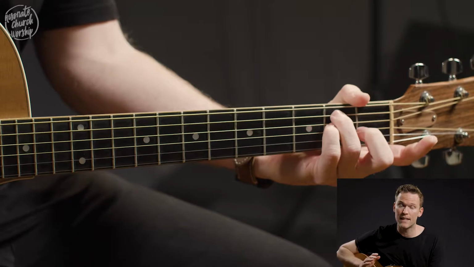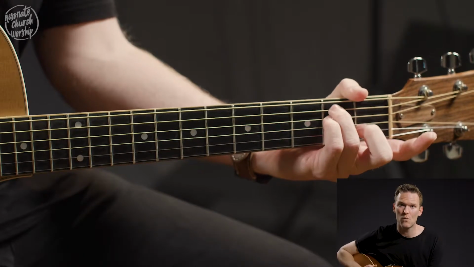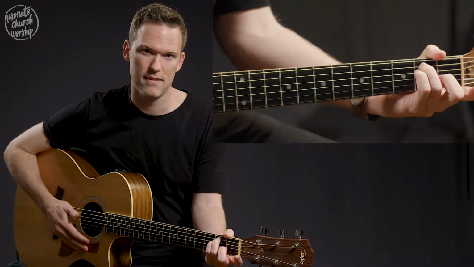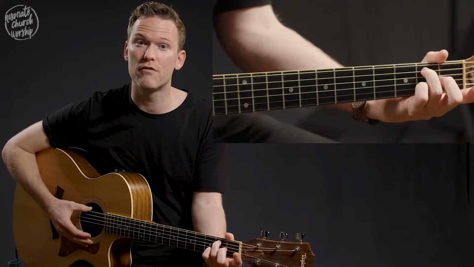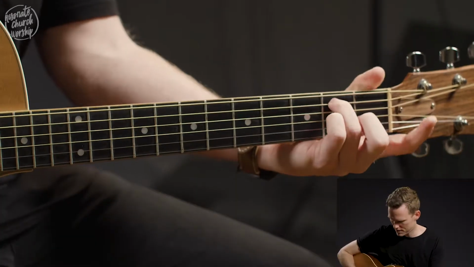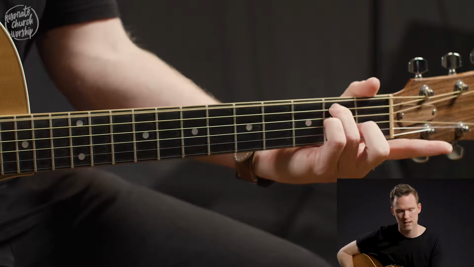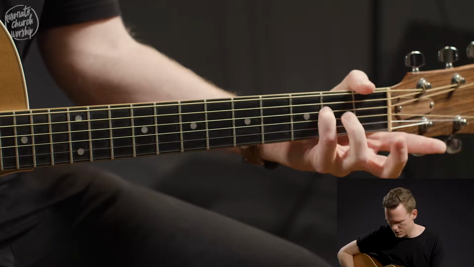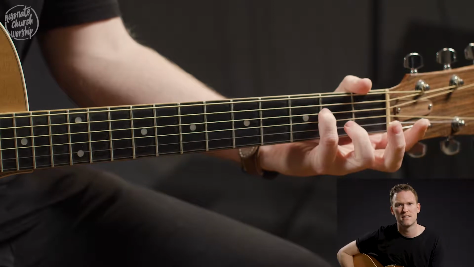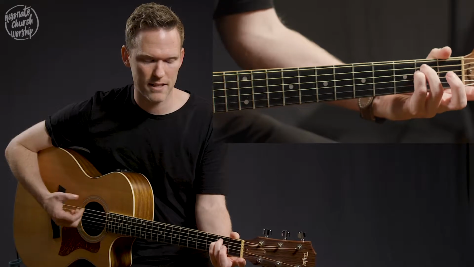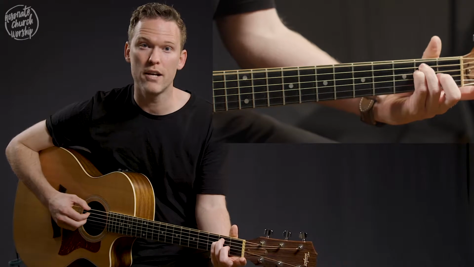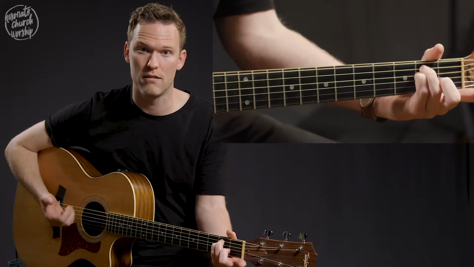Now, in the key of E, what is your B? You should have said your 5. So that means we're playing the first and the fifth of the triad in just these 2 notes. Now, on the D string, what note is this? You should have said E. So that means this is just the 1, 5, 1 of the triad.